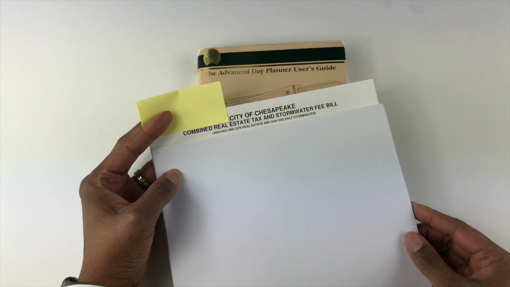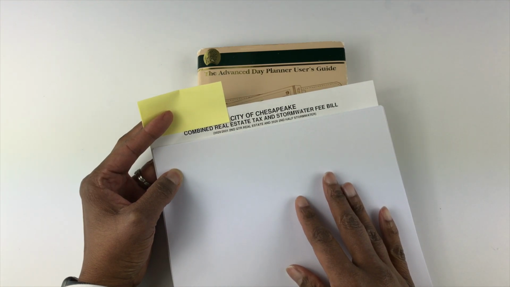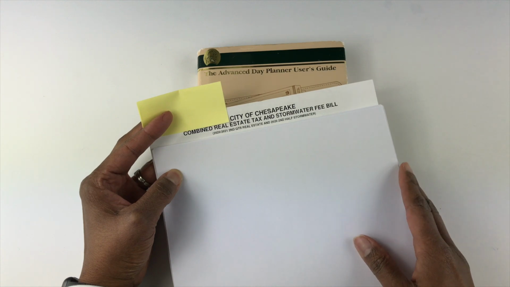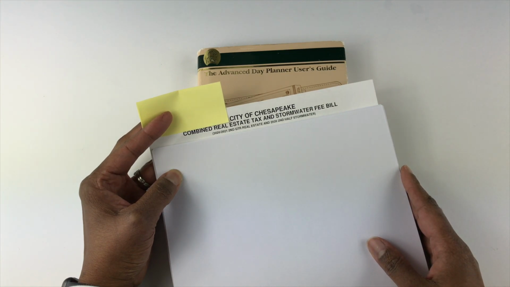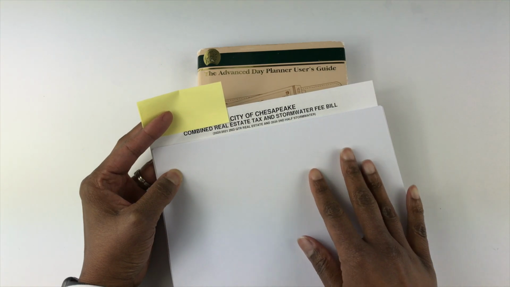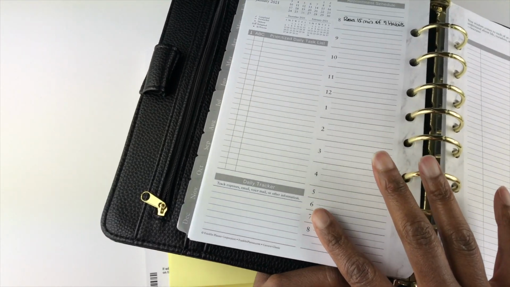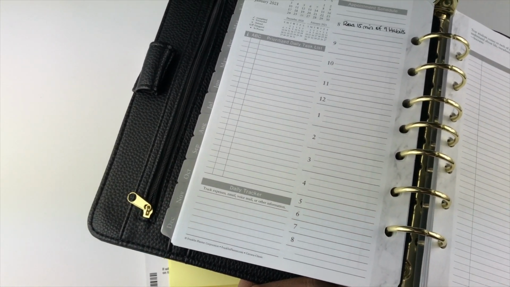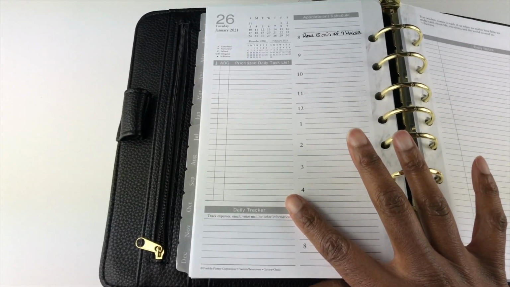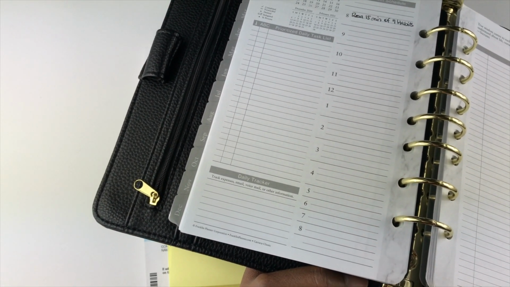But sometimes I do. Like for example, I get my tax stormwater fee bills in the mail. I also sometimes get doctor's bills in the mail. So you can use this method as a place to put your bills until you're ready to deal with them. So when you get a bill in the mail, you can place it in one of your file folders and then reference on your daily task list when you're ready to pay or deal with that bill.